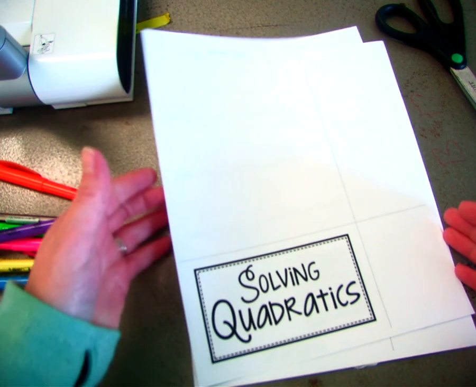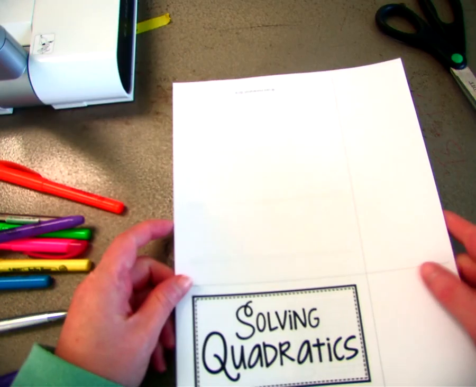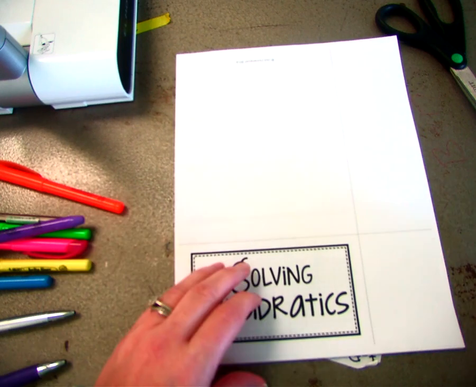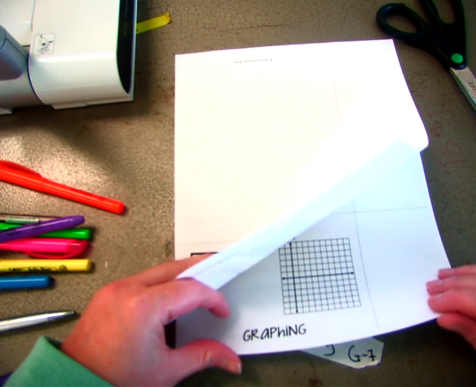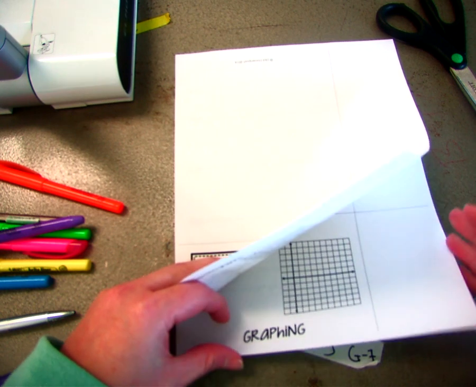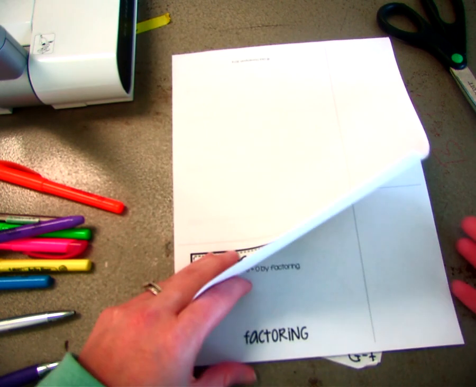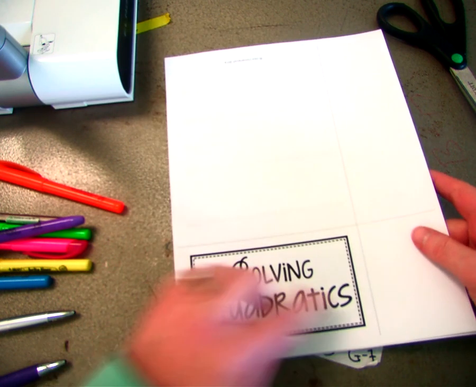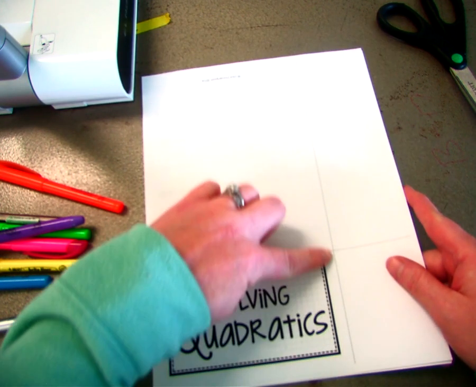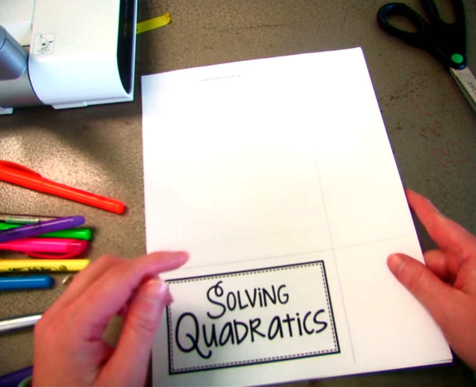Okay, so we are working on our day 2 notes. It's our little flip book here. So these are your pages: solving, you should see graphing, then factoring. That's it, 3 pages for this one. So there's this little line right here. You're going to want to cut that.